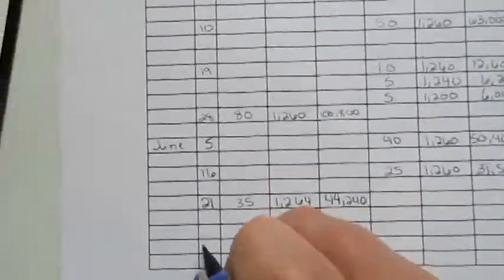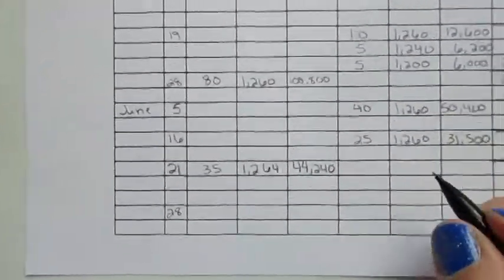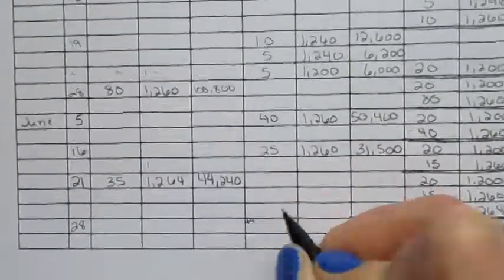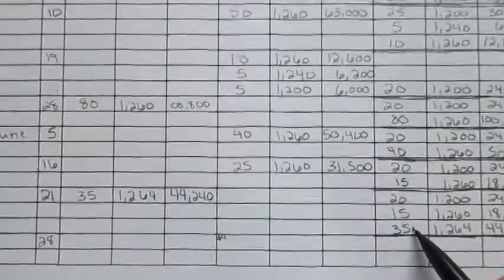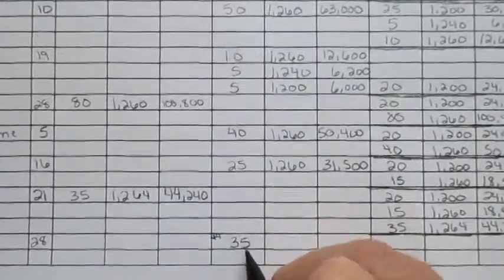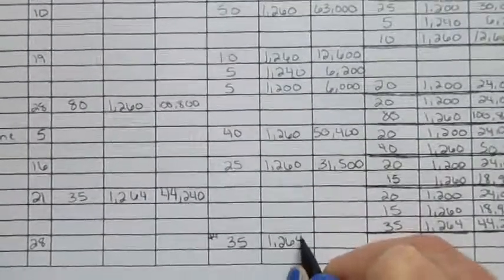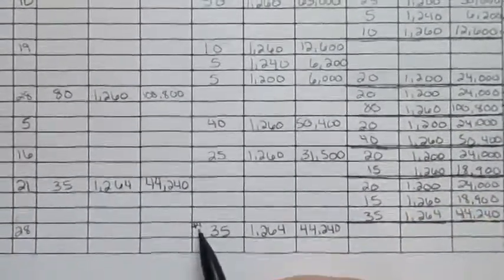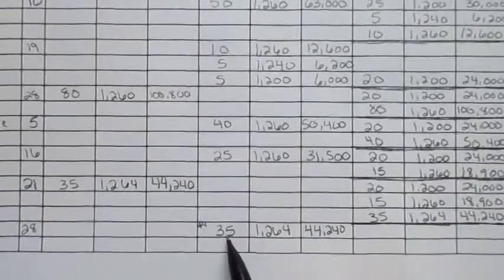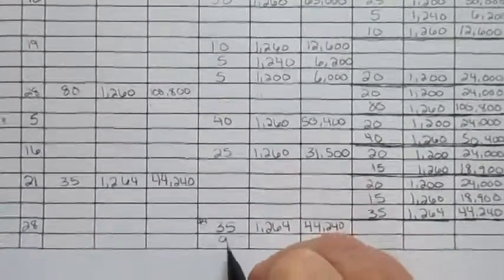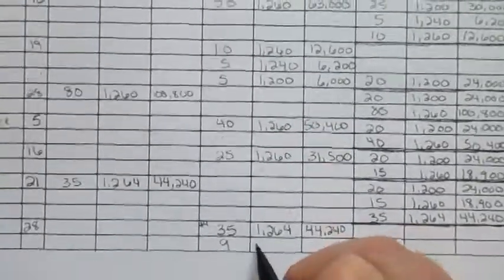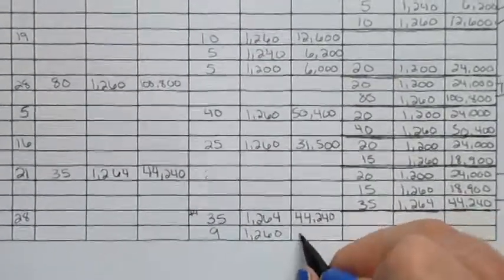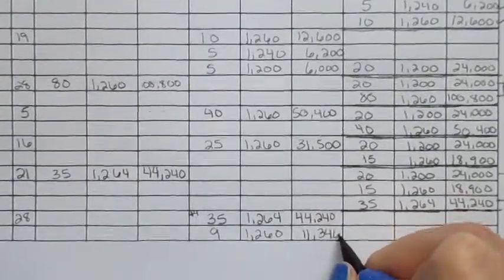And then on June 28th, we had a sale of 44. I'm going to write that up here really small. Okay, so if I look over here, I have 35 here. So the 35 for $12.64. I needed 44, so 44 minus 35 gives me 9. I do have 9 here, so 1,260. 9 times 1260 is 11,340.